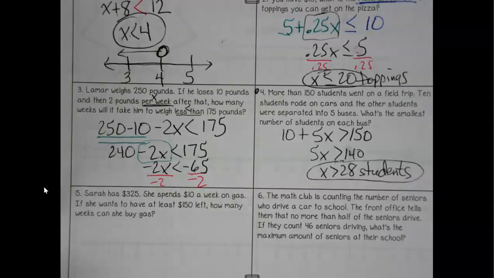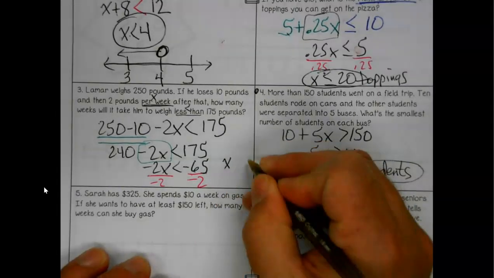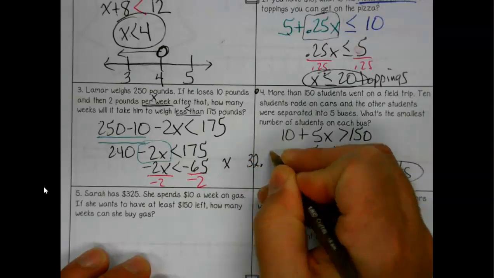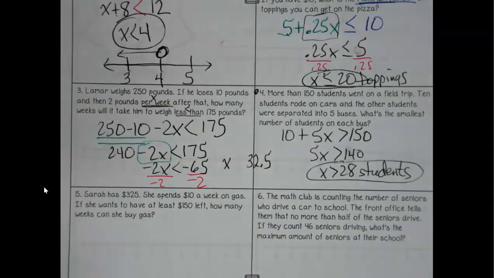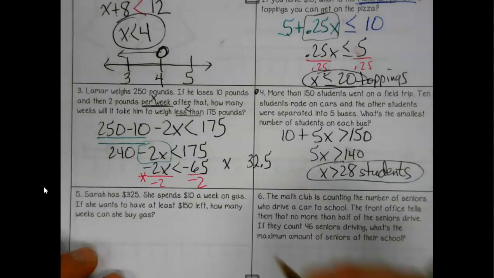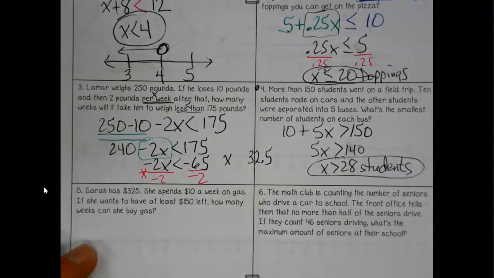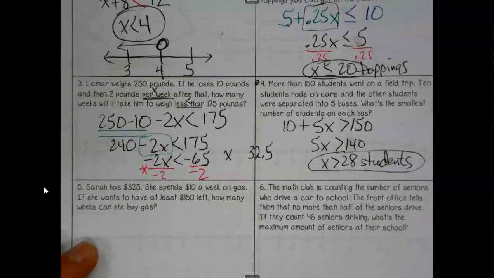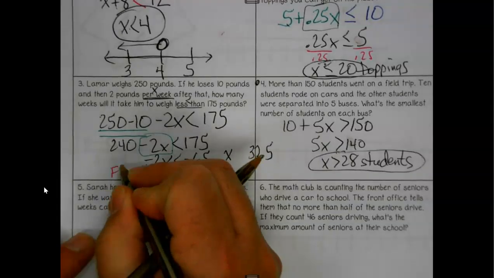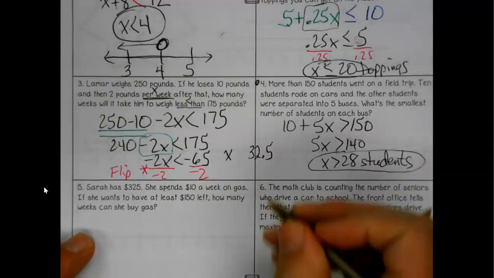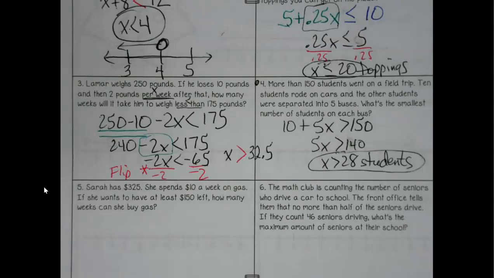But now here's where we see 32.5, okay. Anybody remember from inequalities, if you divide both sides by a negative, what happens? We are going to get a positive there. What happens to the arrow? Yeah. If we divide both sides by a negative, we have to make sure the arrow flips.